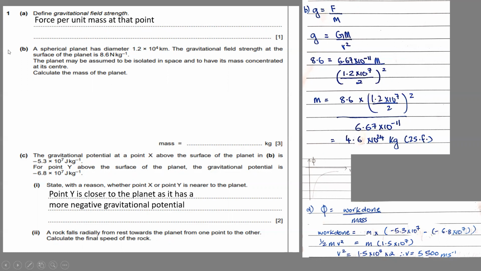All right, so in the next question, we have a sphere. A spherical planet has a diameter of 1.2 times 10 to the power 4 kilometers. Remember, you have to convert this to meters, and that's what I did over here. The gravitational field strength at the surface of the planet is 8.6 newtons per kilogram. Using the formula g equals F over m, you simplify this to give you GM over R squared. Then we have to find the mass of the planet.